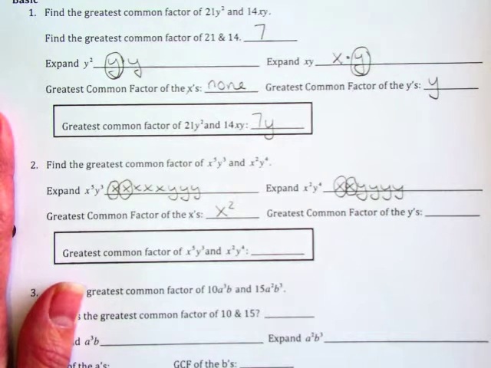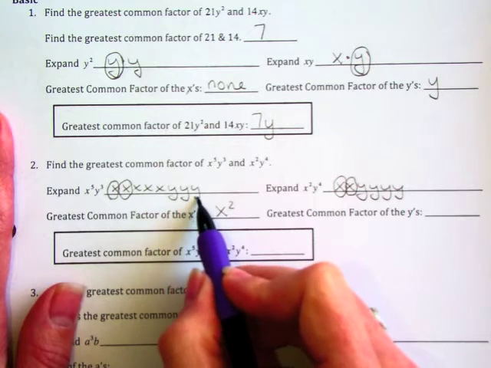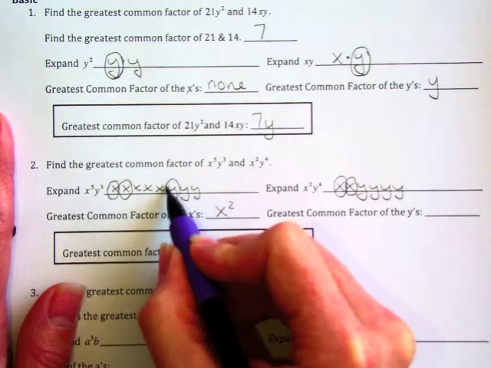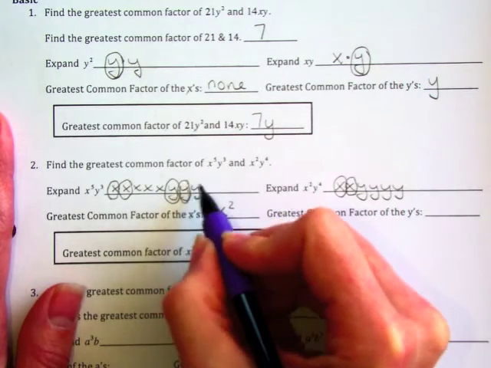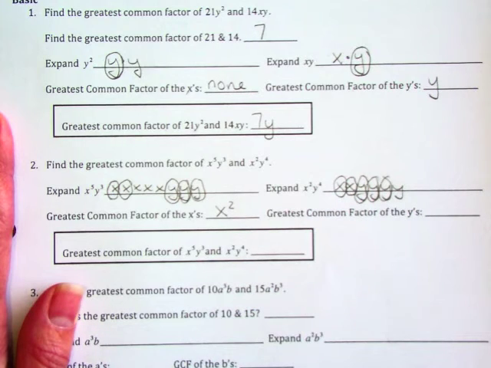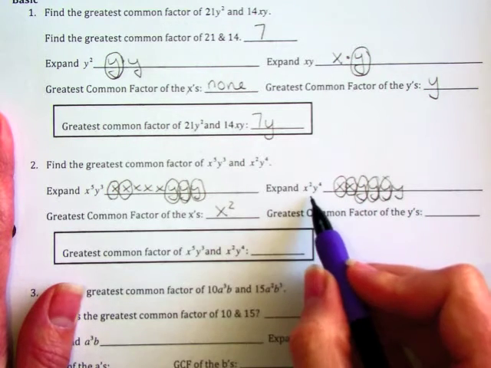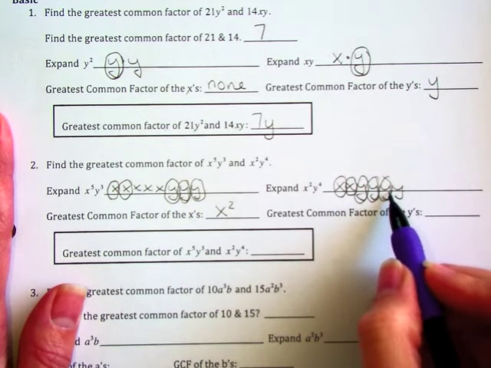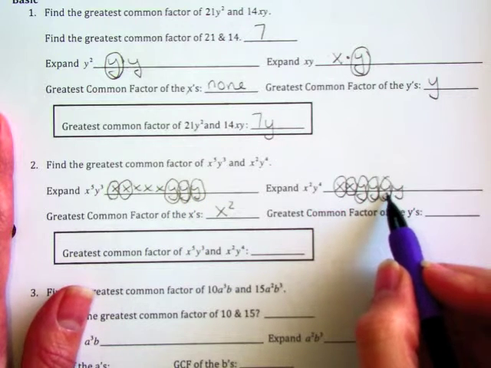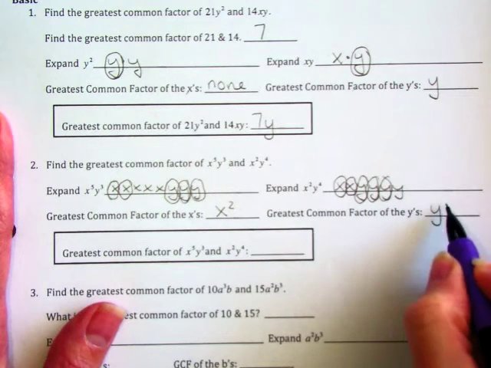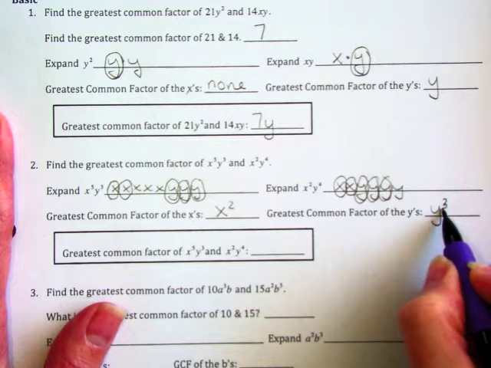Now let's look at the y's. Here there's 3 y's, here there's 4 y's. All 3 of these y's have a matching y in the second monomial. I can't circle any more, so I can't go with more than 3 circles. And so I have 3 y's in common in both of these two monomials. So I could do y cubed.